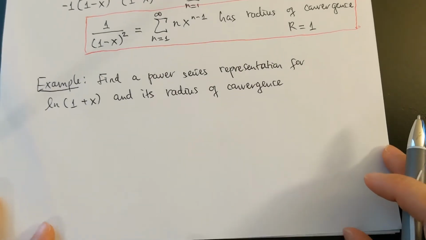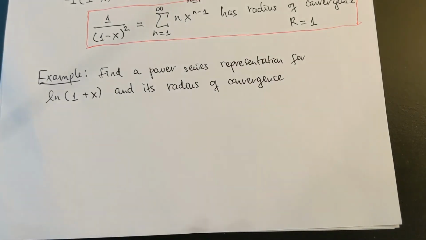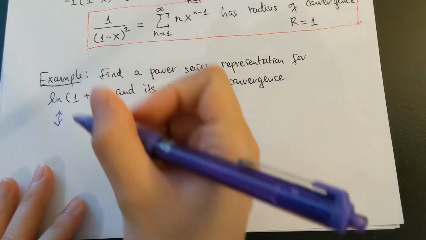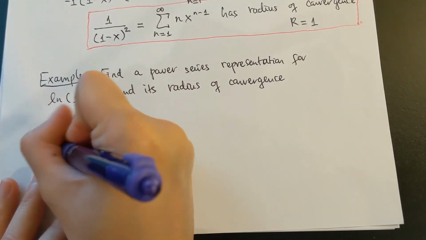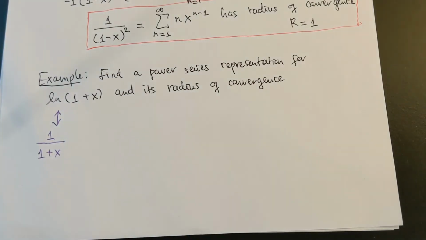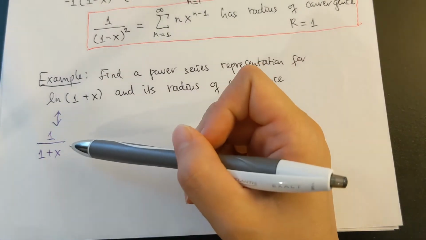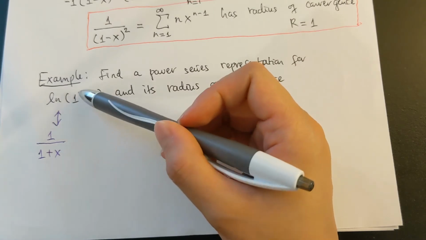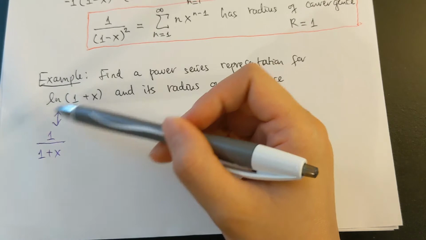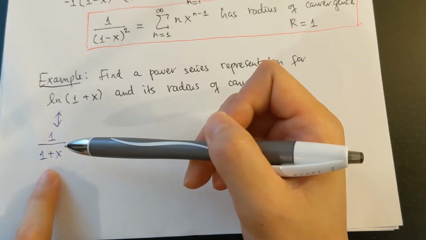However, we know that this natural log function of 1 plus x is somehow related to the function 1 over 1 plus x. If you, well, one is the derivative of the other. If you take the derivative of this, you will get this function.